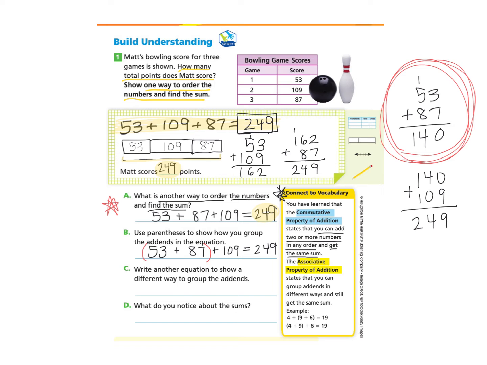Part C asks us to write another equation to show a different way to group the addends. So again, I'm going to write the same equation that we had above. 53 plus 87 plus 109 will equal 249. But this time, I'm going to group them differently.